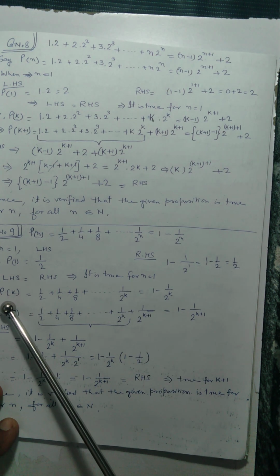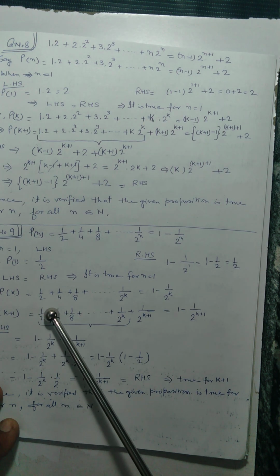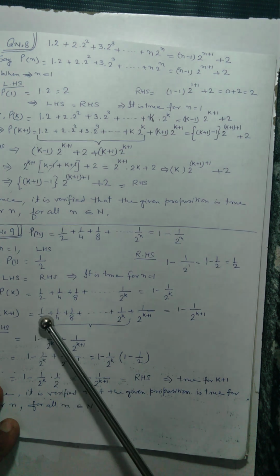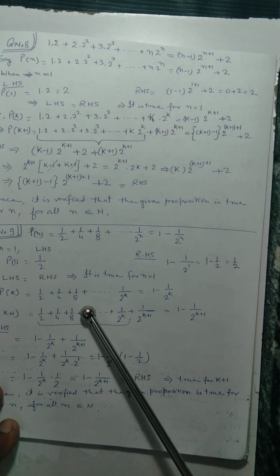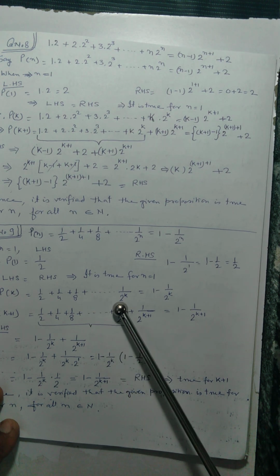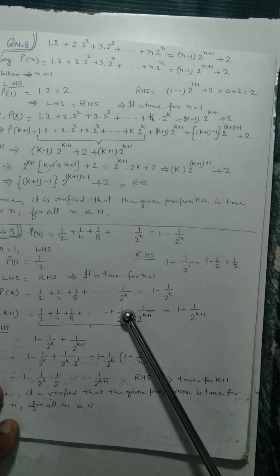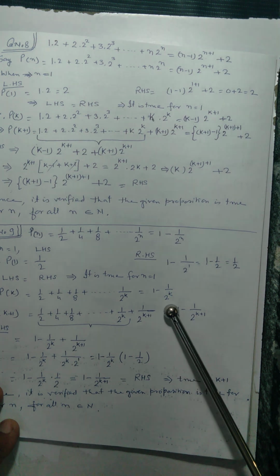Now we assume that Pk will also be true if Pn is true. So in place of n, now we substitute k. So 1 by 2 plus 1 by 4 plus 1 by 8 plus dash dash 1 upon 2 to the power k is equal to 1 minus 1 upon 2 to the power k.